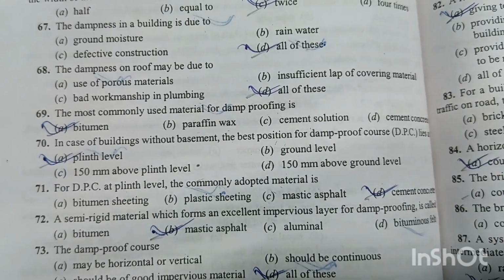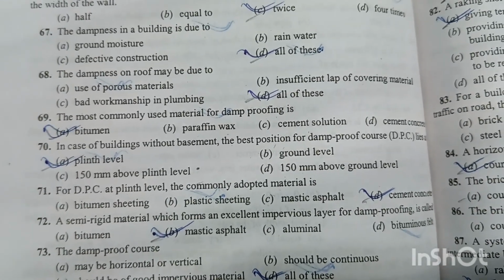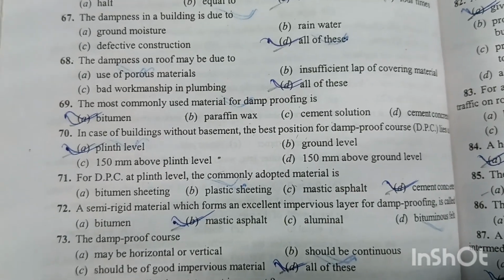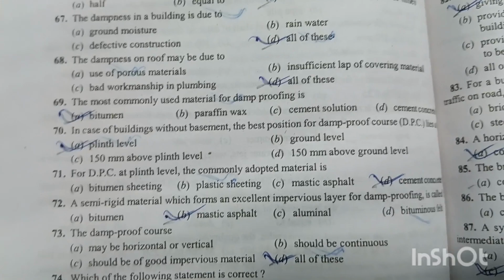Option A, use of porous materials, right. Option B, insufficient layer of covering material, right. Option C, bad workmanship in plumbing, right. Option D is the right answer. All of this.